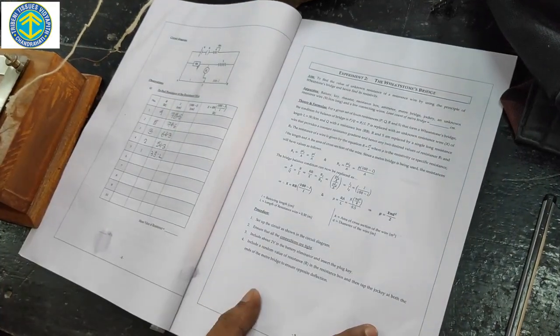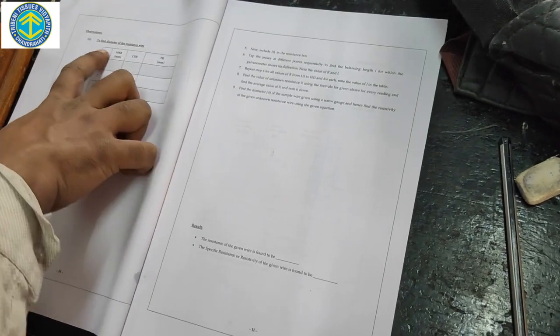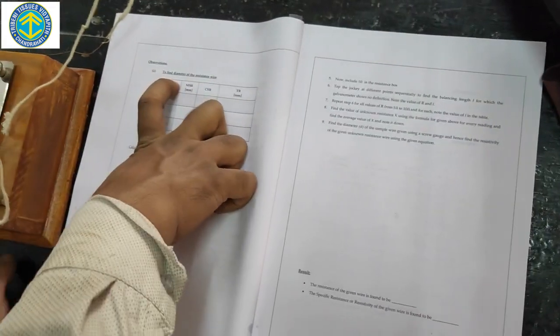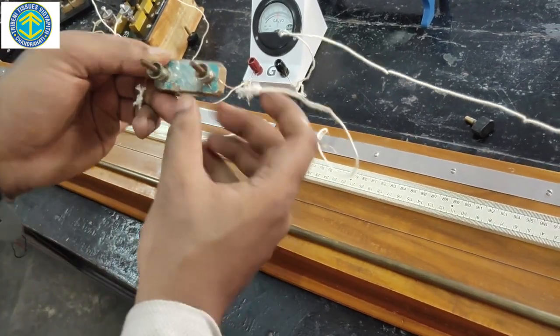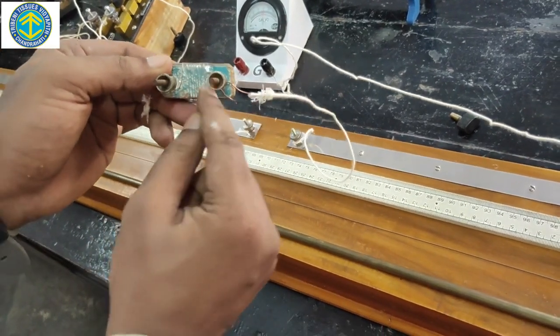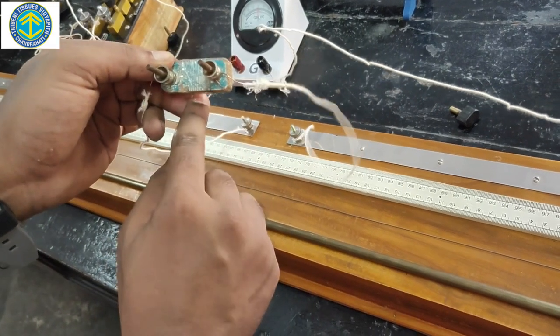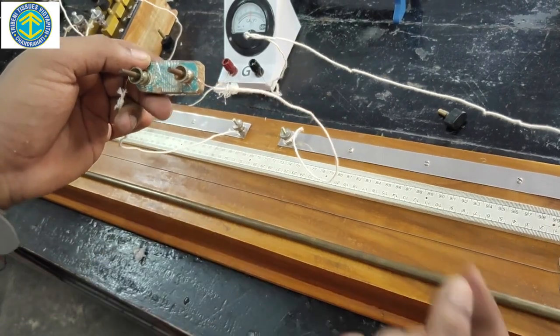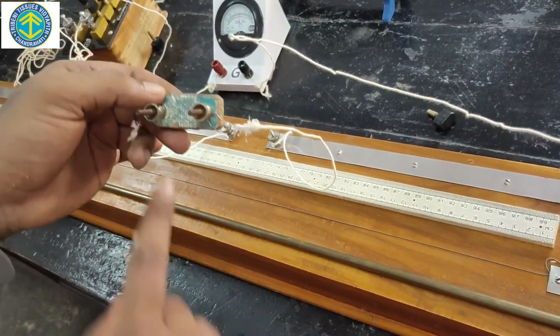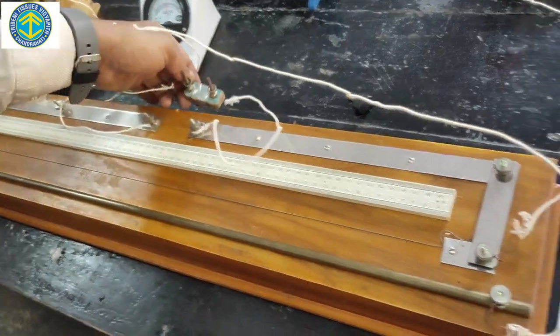After calculating the unknown resistance, it is our job to find the cross section. In order to find the cross section, we have to find the diameter of this wire. Which wire? The wire we have used for making this unknown resistance. So we'll take a sample of the same type of wire which I have used and find its diameter. So let us just find out the diameter.